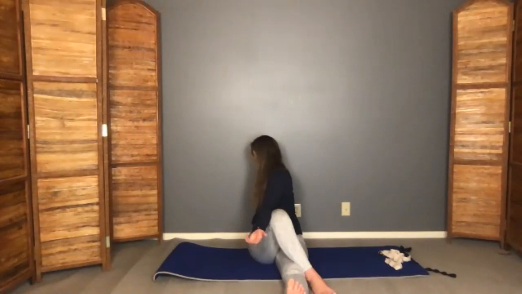Big full breath in. Exhale completely. See if you can twist a little more. Don't push it, but let your body do it. 3 more or 4 more breaths.